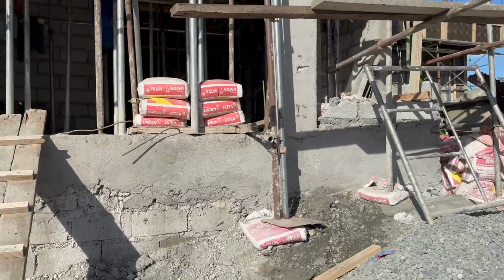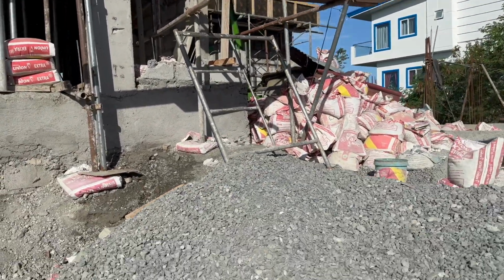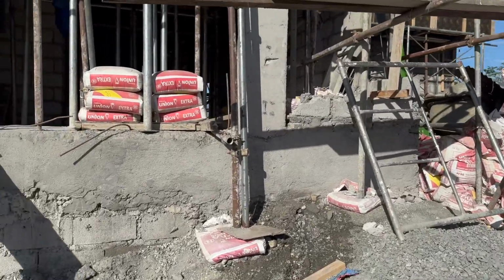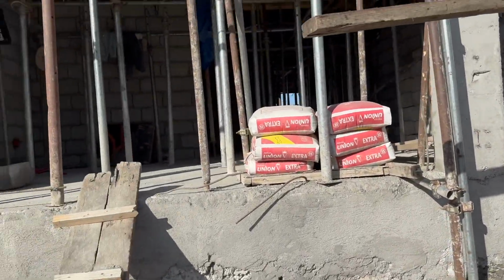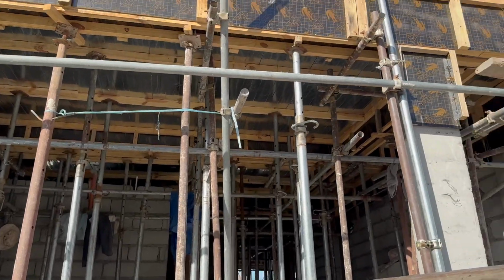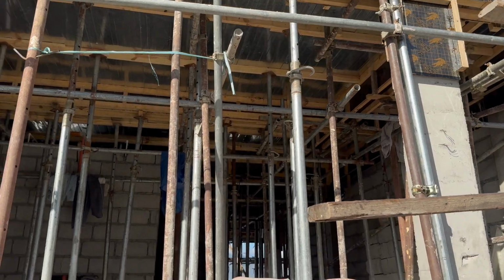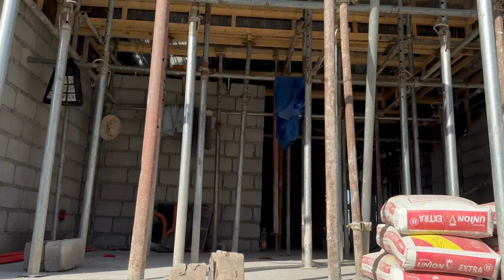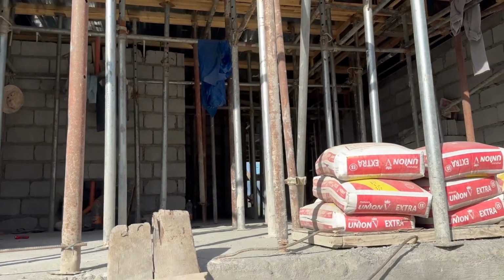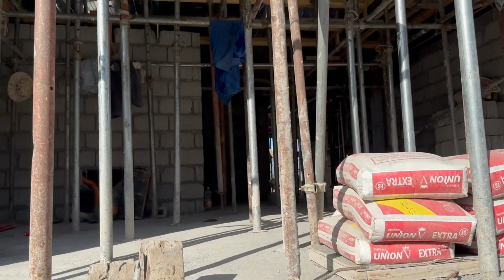Right. Whew. Going the wrong way here. Yeah, you're supposed to be going forward, Mark. Get my coordination here.